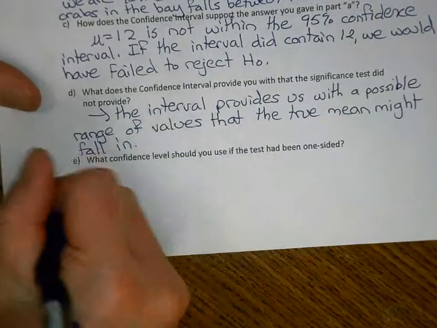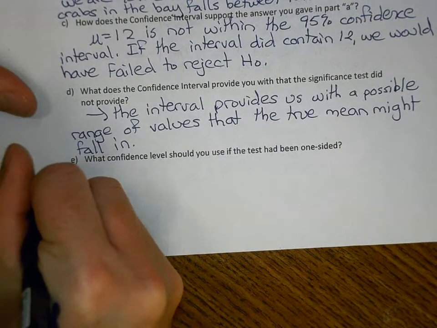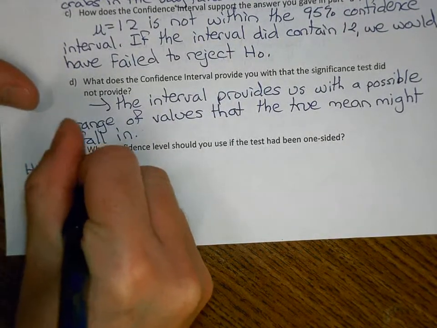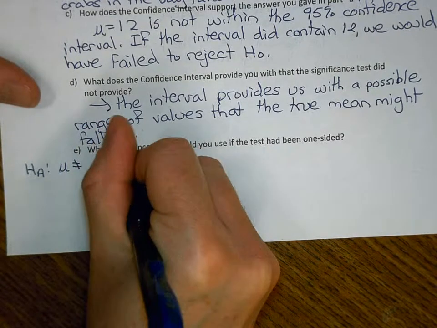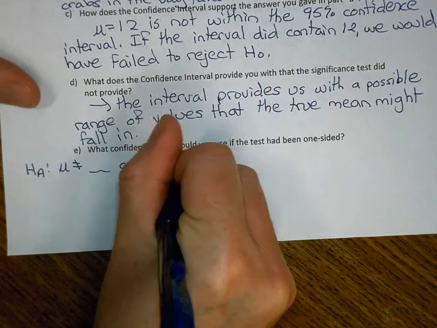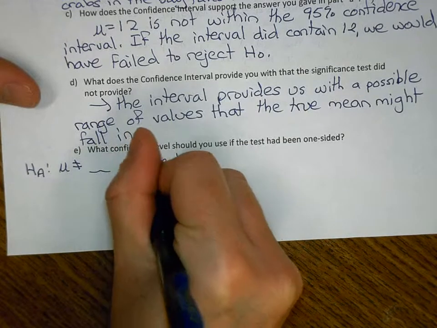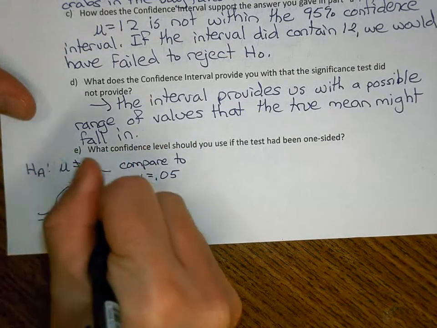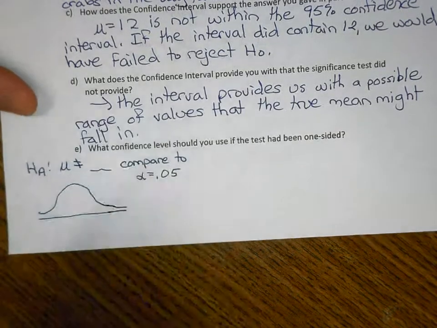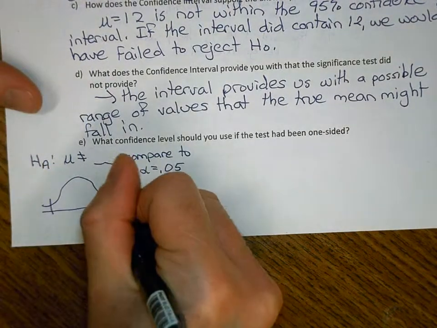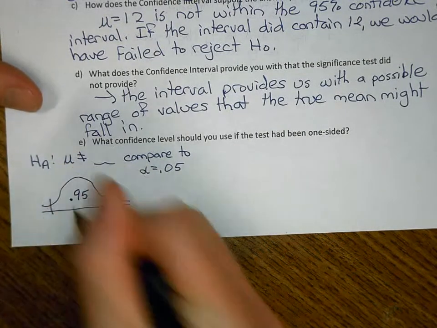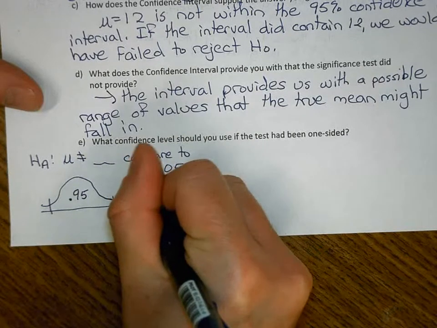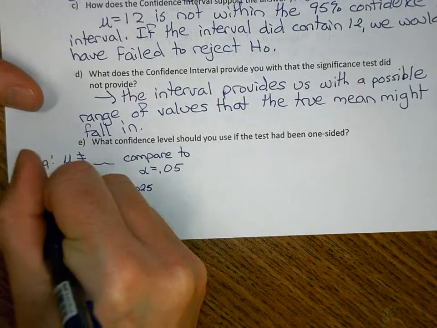So for an alternative that's two-sided, meaning mu not equal to, compared to alpha equal to 0.05, your confidence interval has to have half of that 0.05 on either end, which means that 0.95 is in the middle, because on either end that 0.05 needs to be split, 0.025 and 0.025.